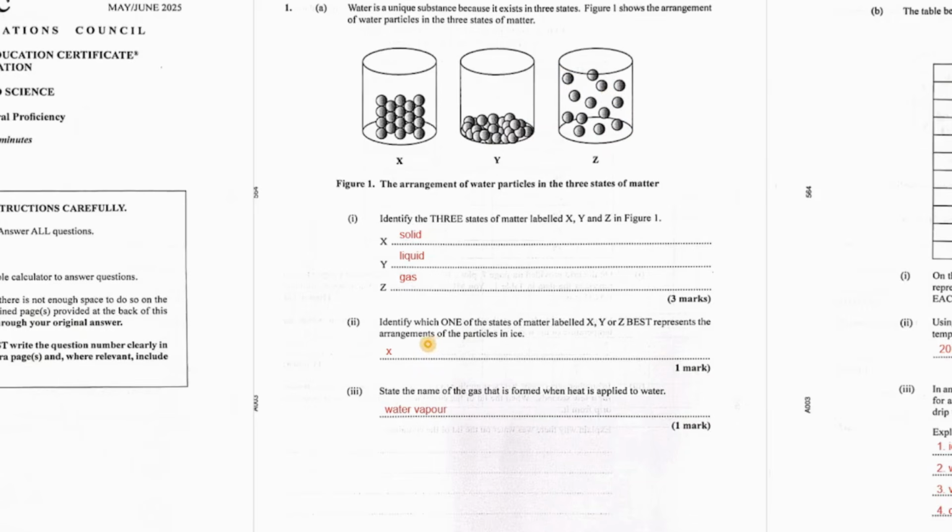So 2. Identify which one of the states of matter labeled X, Y, or Z best represents the arrangement of the particles in ice. Ice is something that is solid, thus it would be X. 3. State the name of the gas that is formed when heat is applied to water. That would be water vapor.